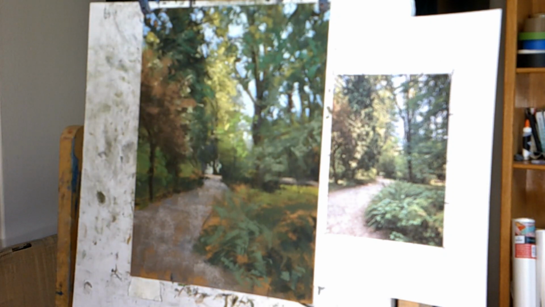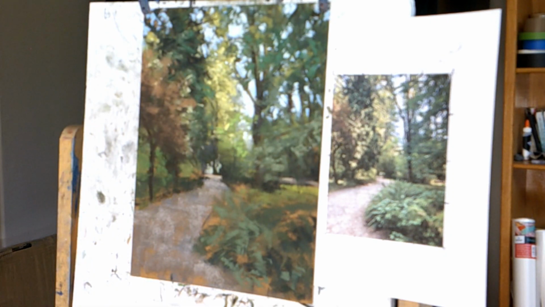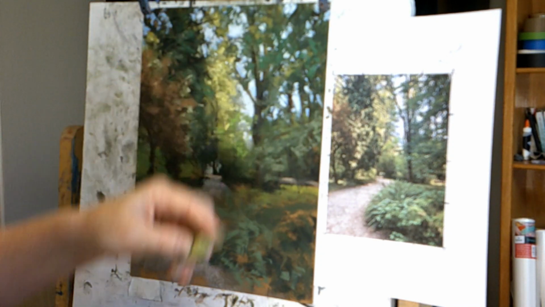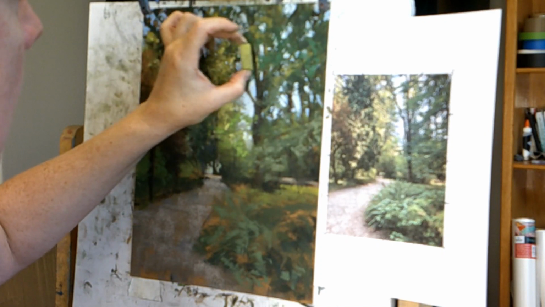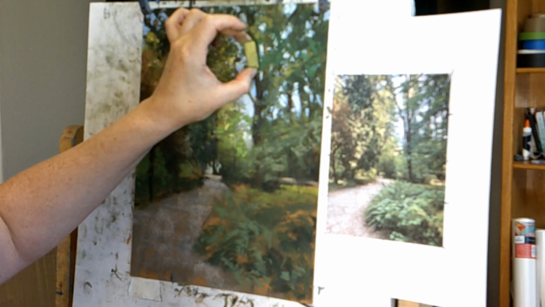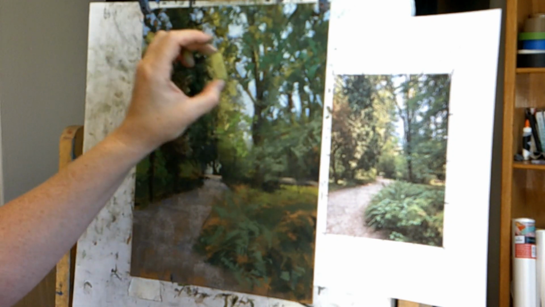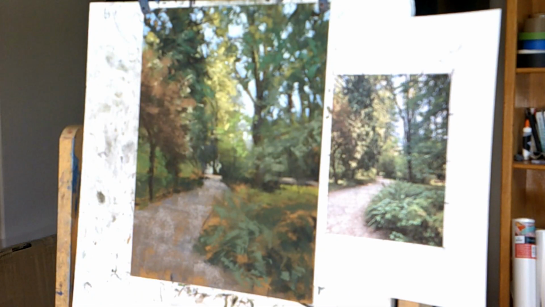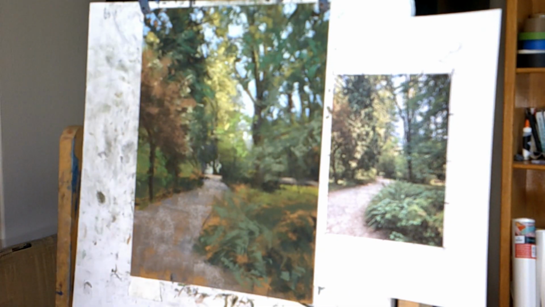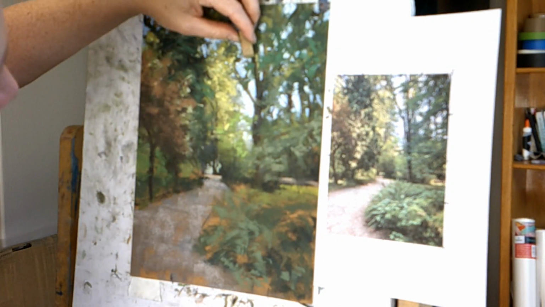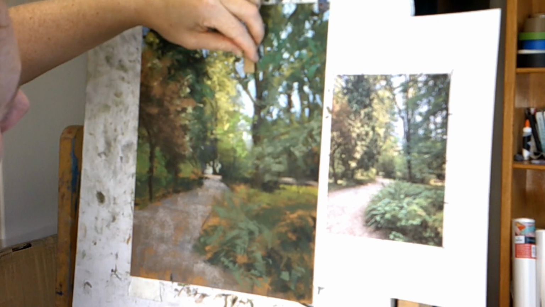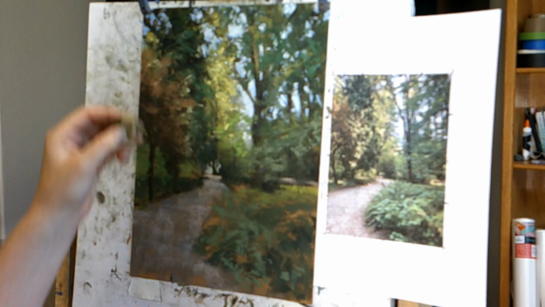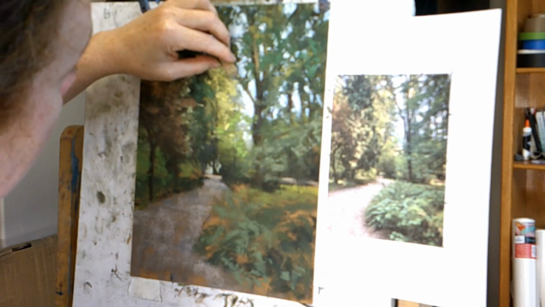And I think part of what the problem is that I have indeed started to lose those beautiful sunlit areas on the branches. And I really liked that color I had before. I used this oranger color, and I'm going to go back in with that. I like that. Put a little bit of it over here.